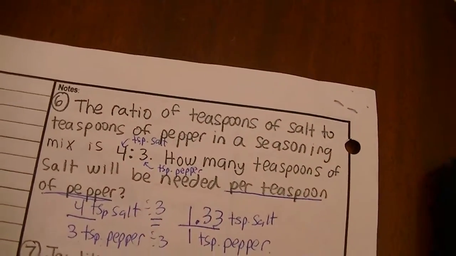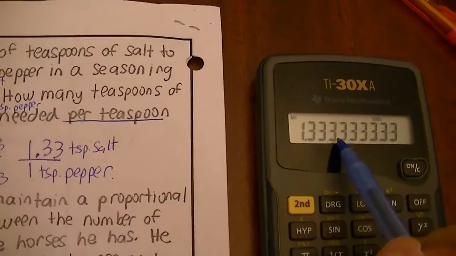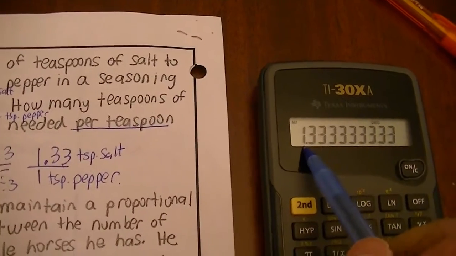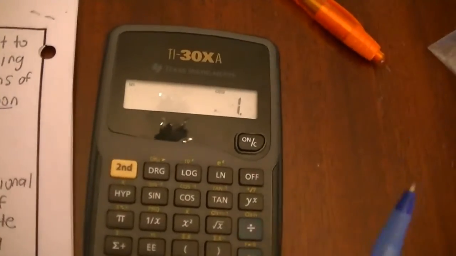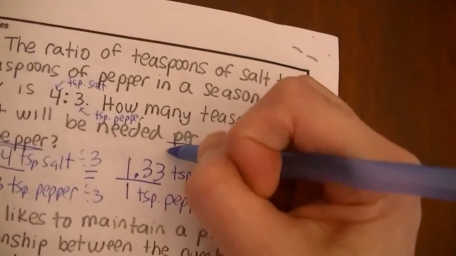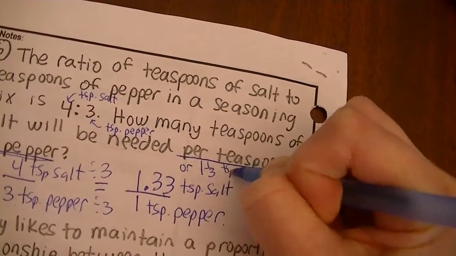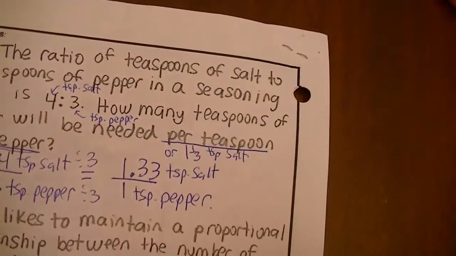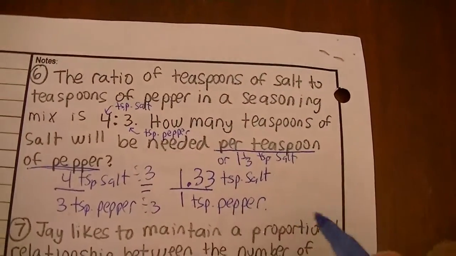Now, if you know it's a repeating decimal like this, 0.33333, its equivalent fraction would be 1/3. So you could also write this as 1 1/3 teaspoon salt, if you have that ability. But this could be fine for now.